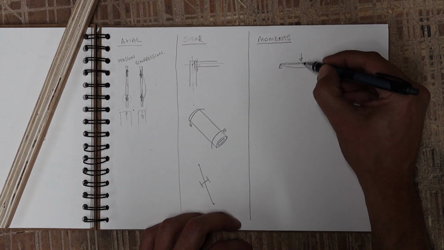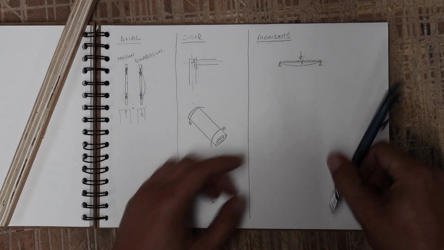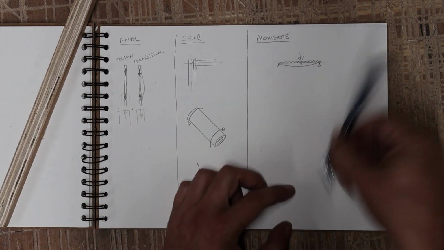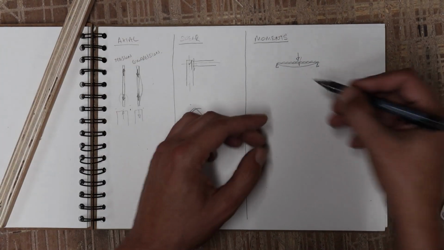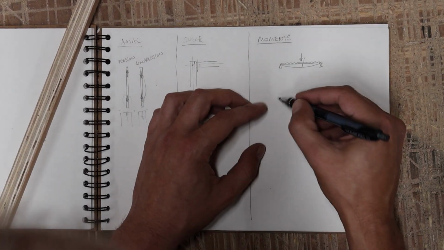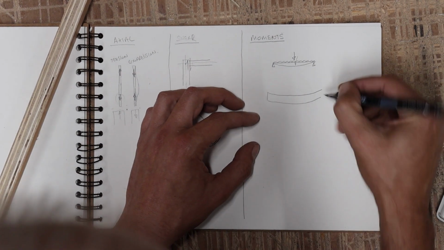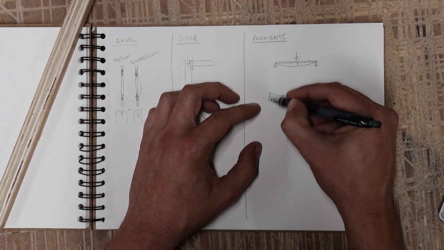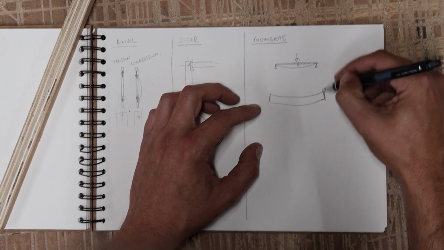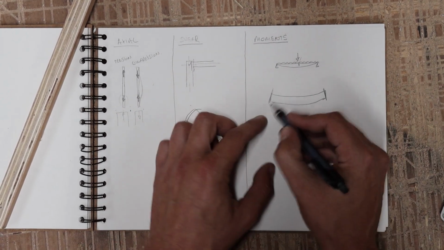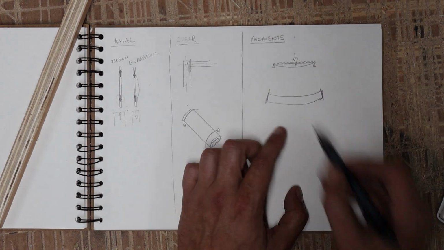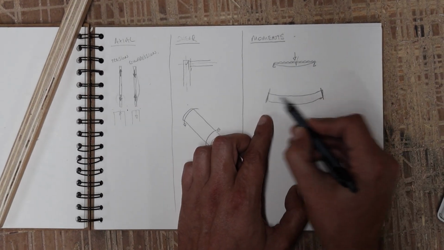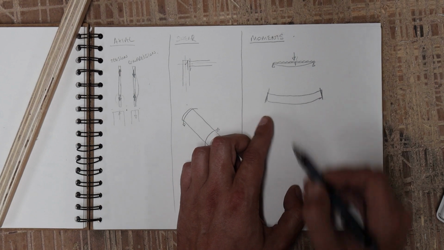So the top surface of this beam has technically gotten shorter because the radius has got shorter. So that top part of the beam, let's just do a close up. Because if these are the lines that are directed at the center of this circle, let's say, this line is shorter than this line.